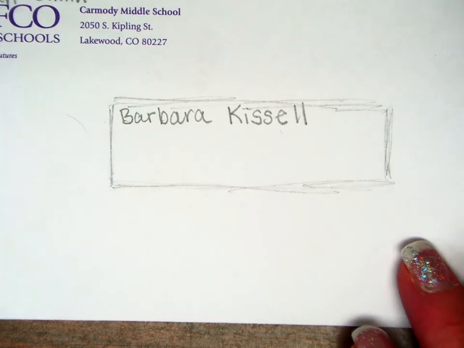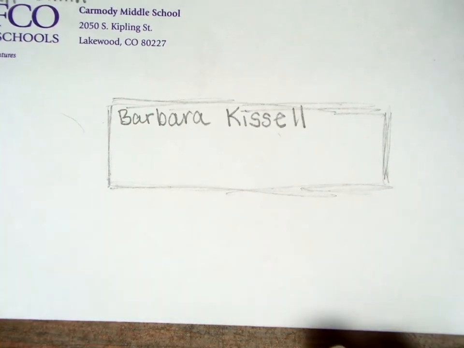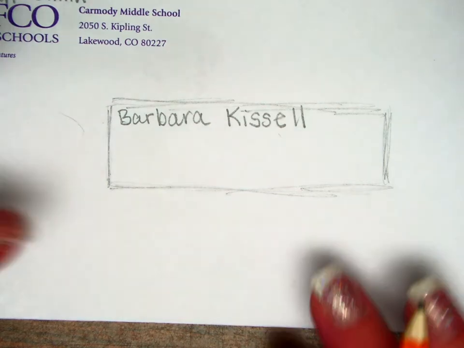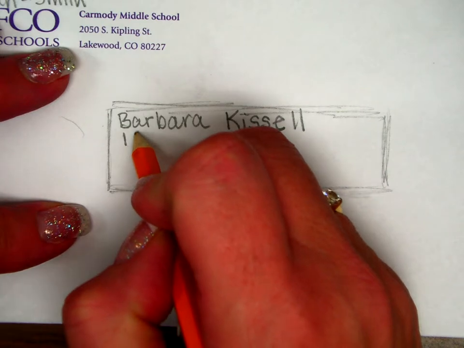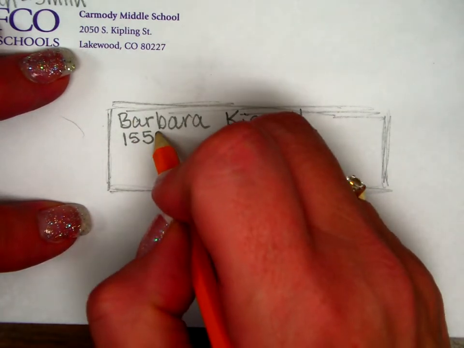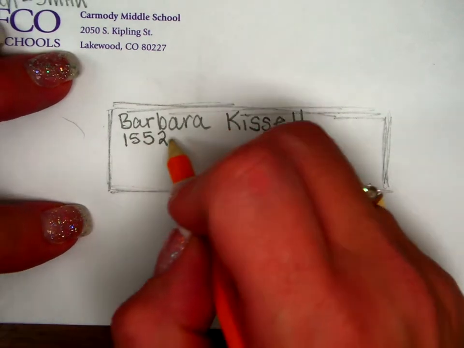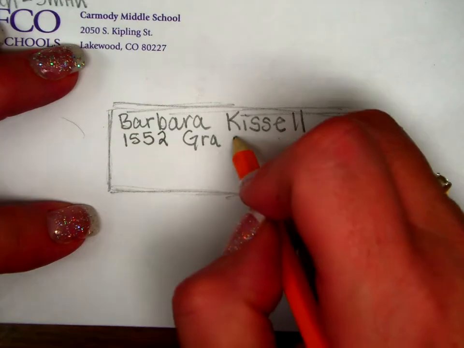The next thing you're going to do, after you have your first and last name, is your street address. As you recall, my lesson at the beginning of this was that a street address includes a number first, unless it's a P.O. box. That would be the difference, but most of these won't be P.O. boxes. And then the street name. You capitalize all parts of the street name.